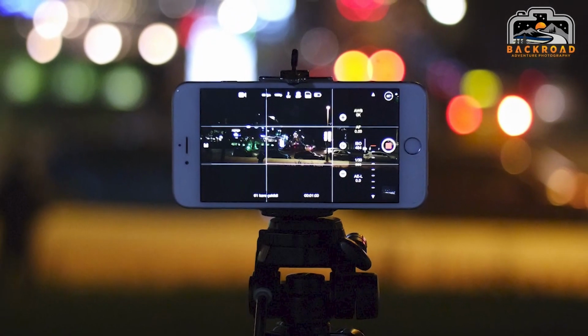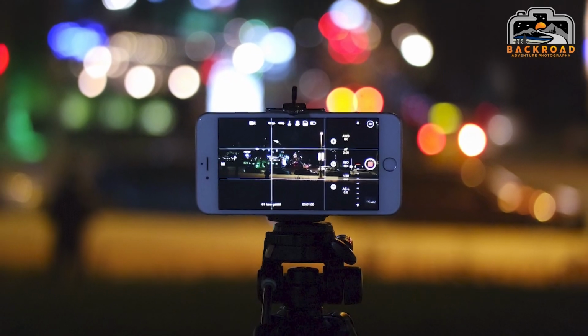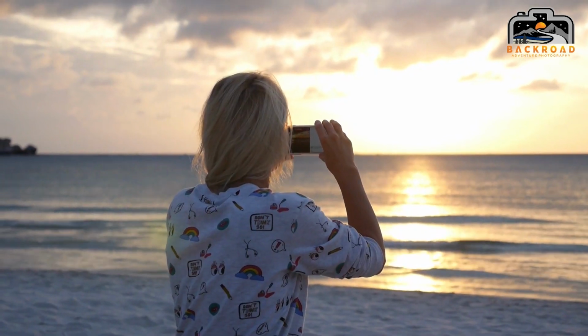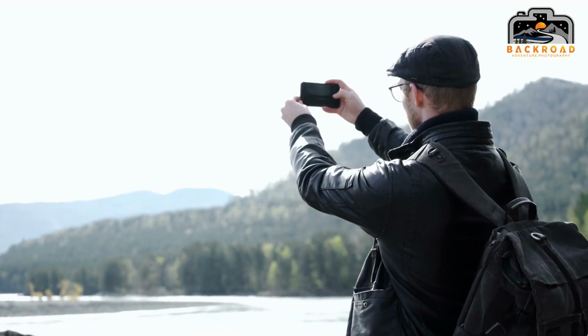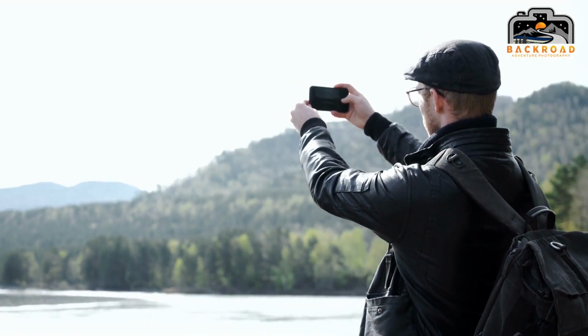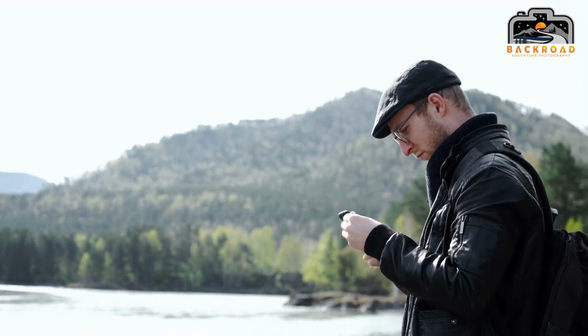Remember, the rule of thirds is a guideline, not a strict rule. It provides a foundation for creating well-composed images. However, don't be afraid to experiment and break the rules when it suits your creative vision.